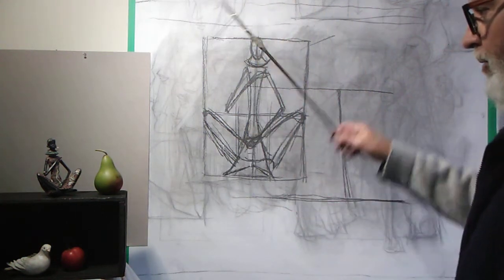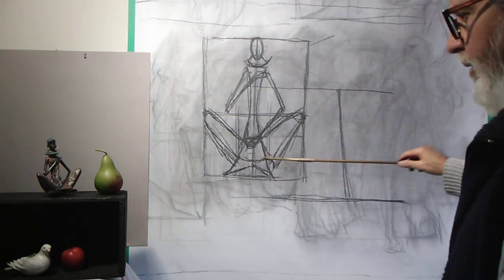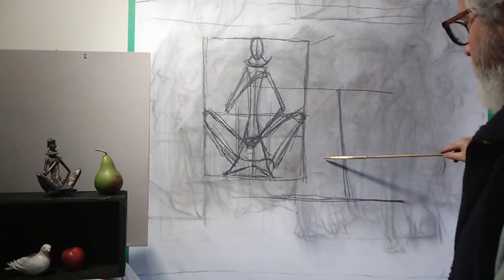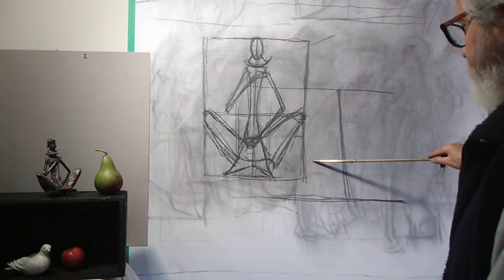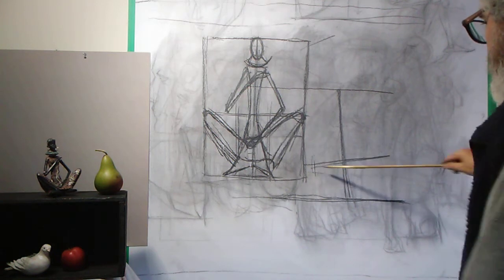And I'm going to watch now my widest points. And so my widest point, say, I'm going to guess at it first. And then I'm going to put a box around it.